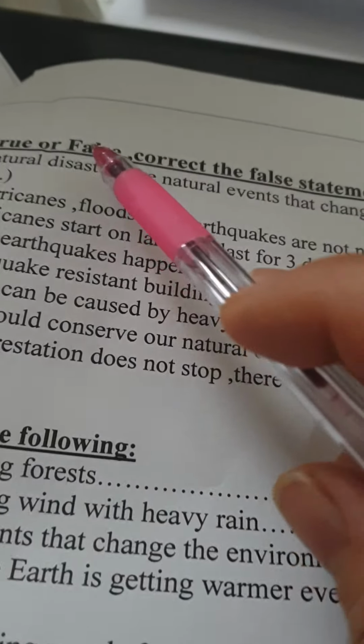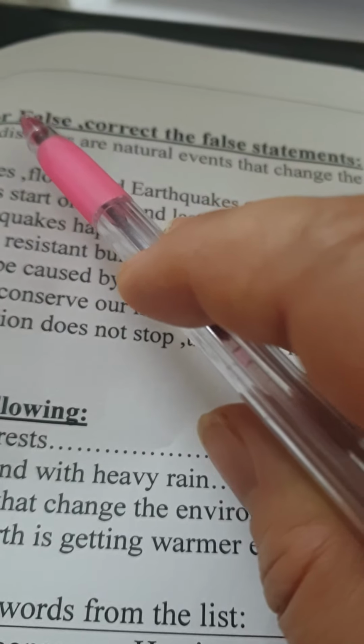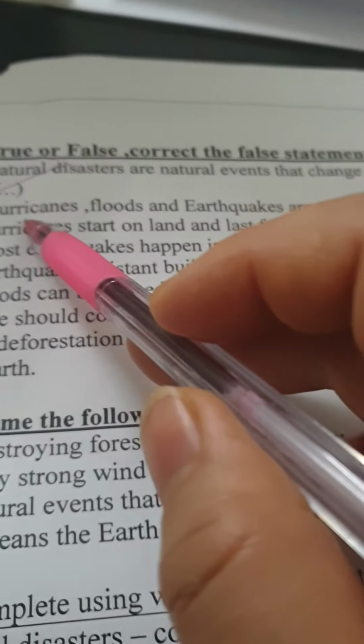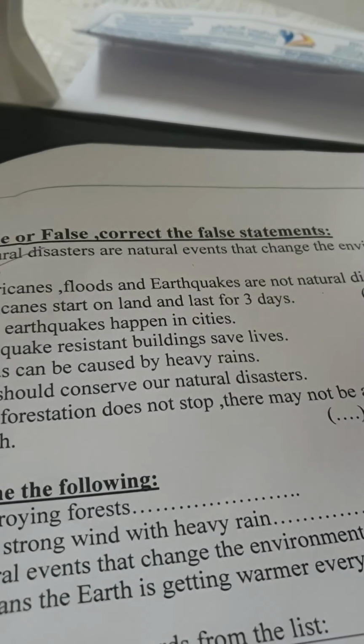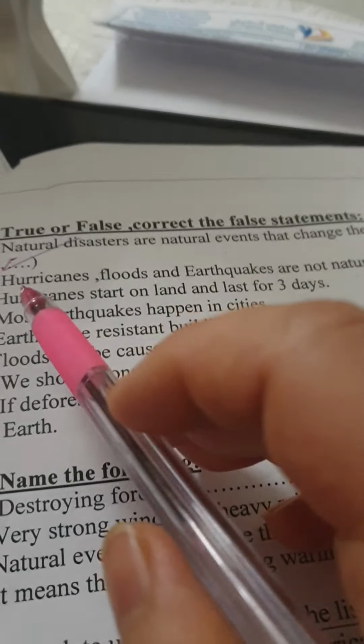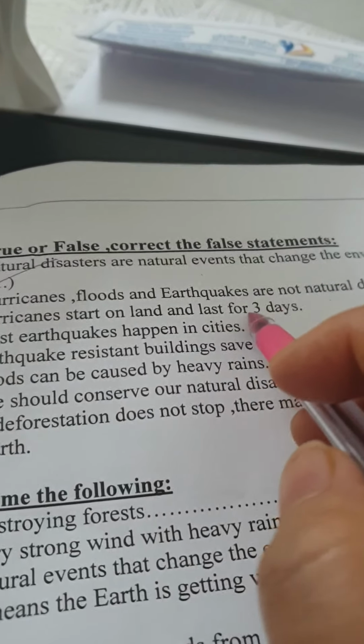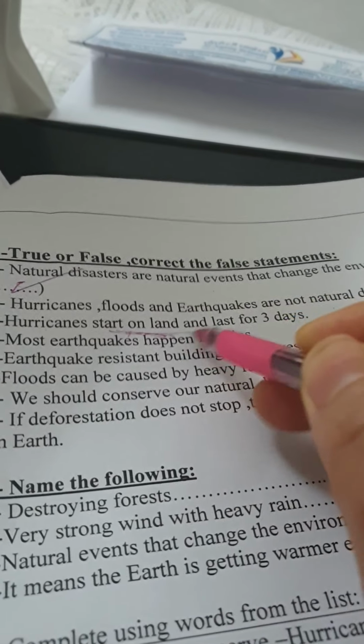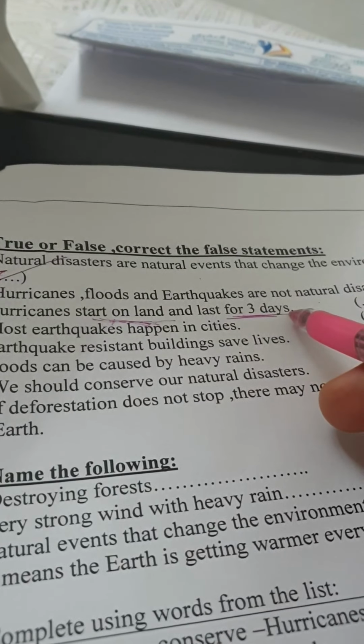Next page and the last page of the revision sheet. True or false? Natural disasters are natural events that change the environment. Yes, and they may also destroy lives and buildings. True. Hurricanes, floods, and earthquakes are not natural disasters. No, they are natural disasters. Hurricanes start on land and last for 3 days? Of course not. Hurricanes start over warm seas, and they last for 3 weeks.